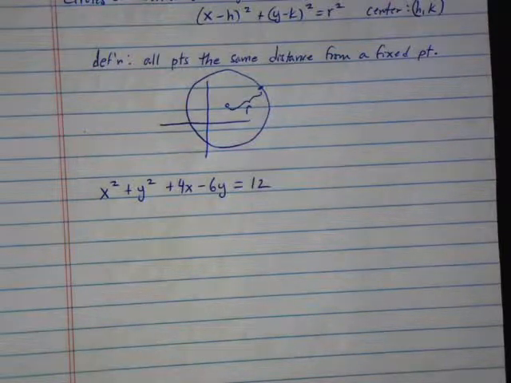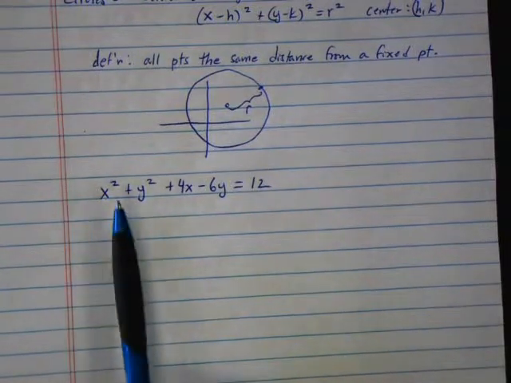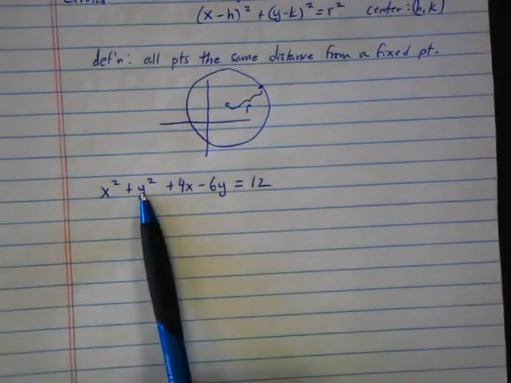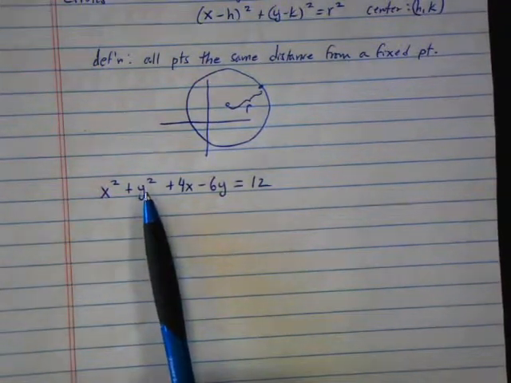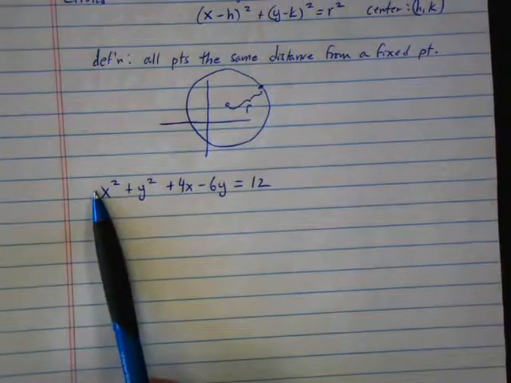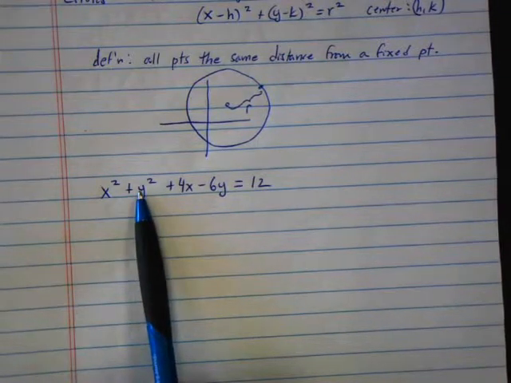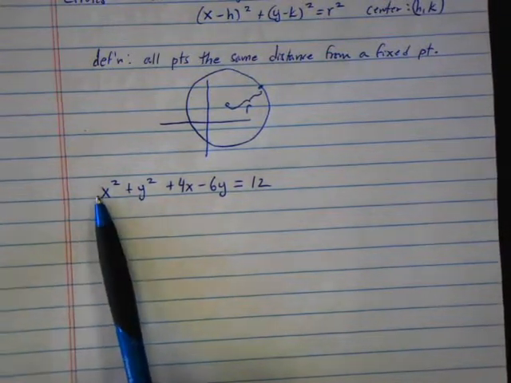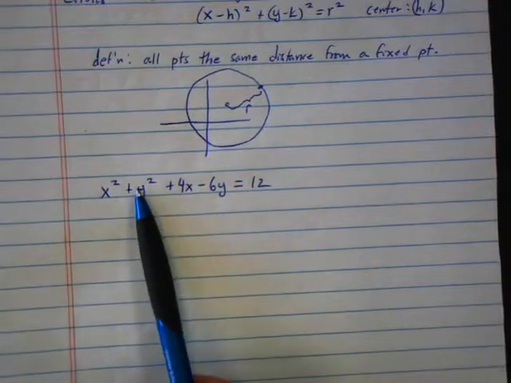How do you recognize when an equation is the equation of a circle? It has x squared and y squared, but it has to have something more than just having an x squared and a y squared. For example, if this one was 3x squared and that one was just y squared, it would not be a circle. The coefficients of the highest powers have to match. If this is a 3x squared, then I would have to have a 3y squared to be a circle.